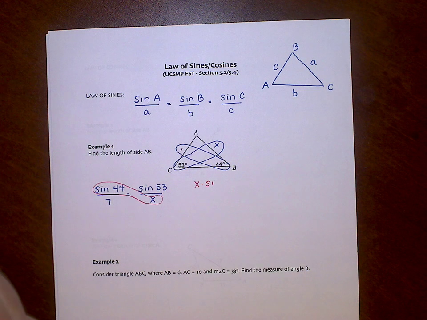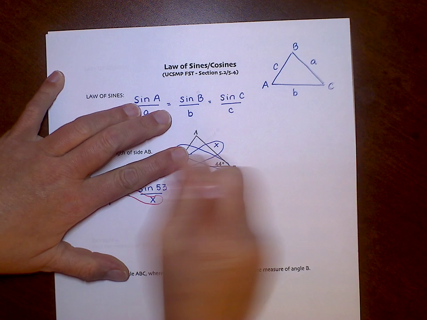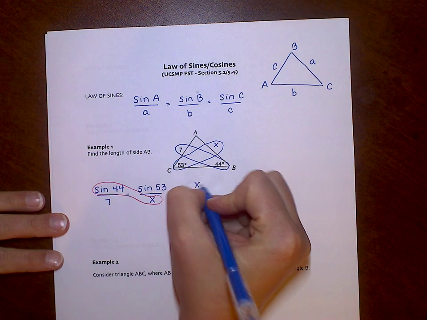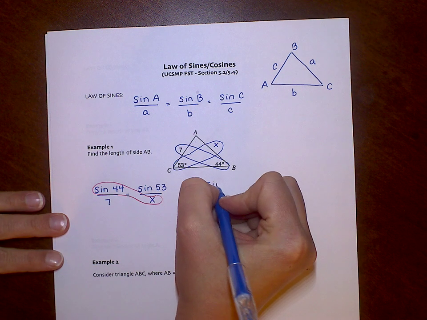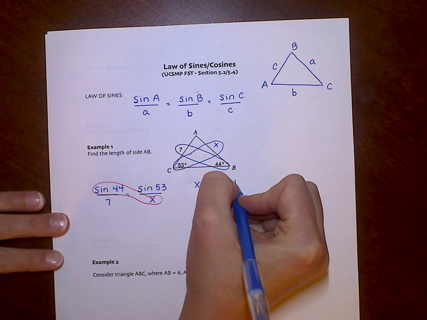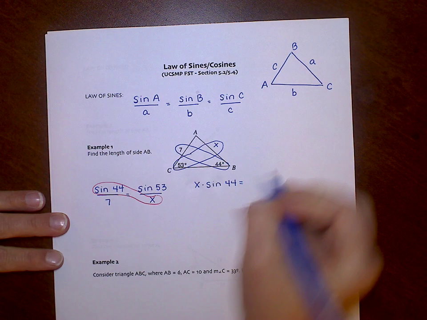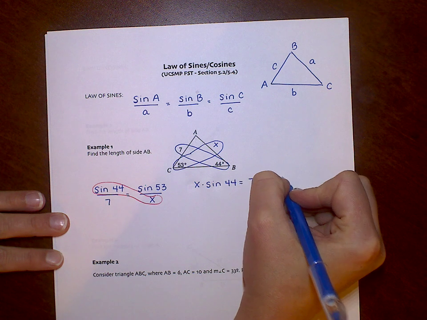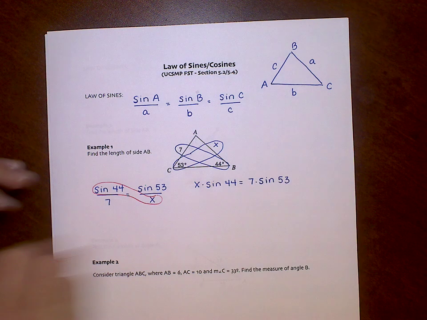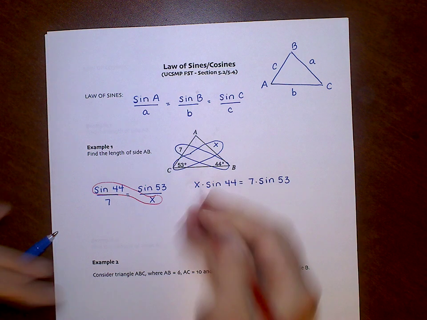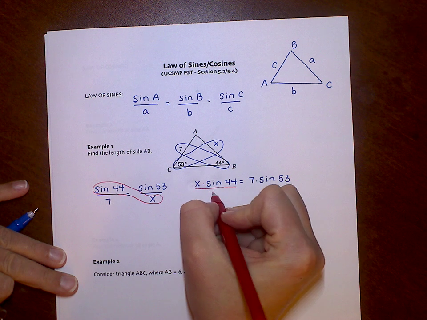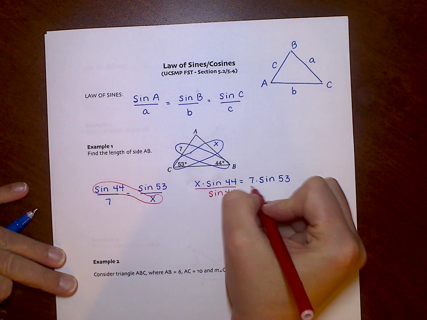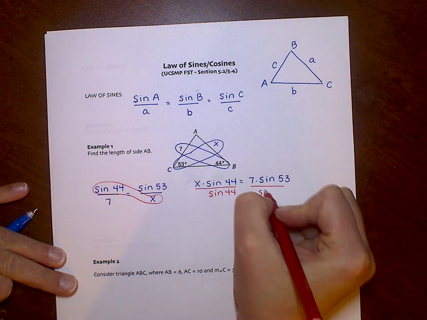Let's see, sorry, I'm going to write that in blue. You guys know how I am about my color coding. So x times sine 44 equals 7 times sine 53. And I'm not going to put anything into my calculator quite yet. I'm going to say if I'm solving for x here, I want to divide by sine 44. Divide by sine 44.